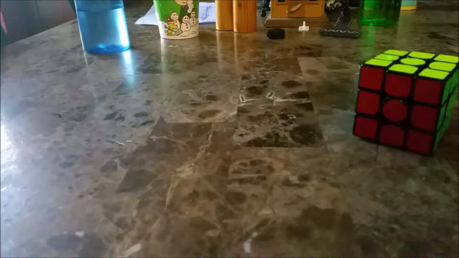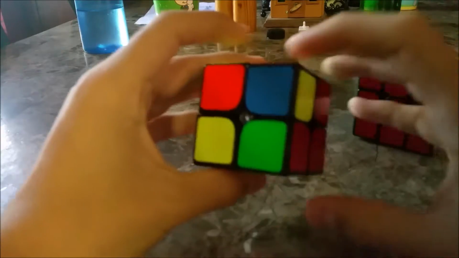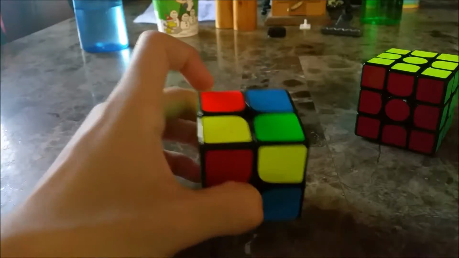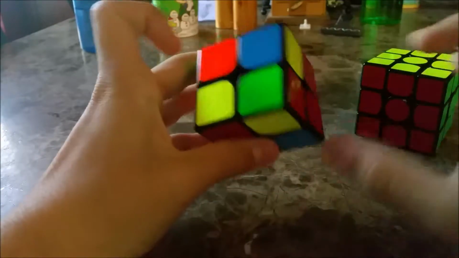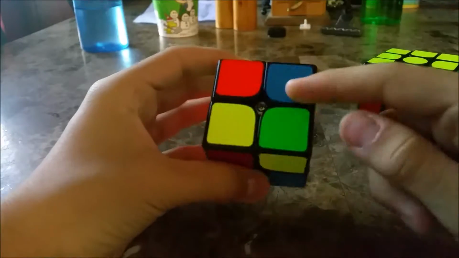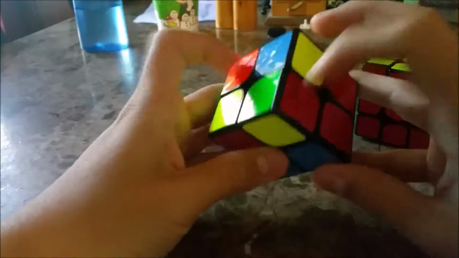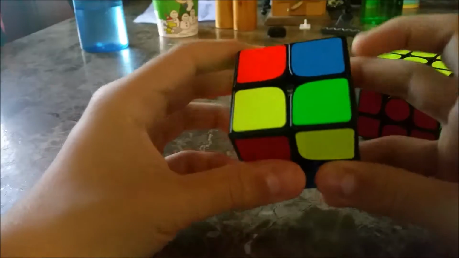Okay. My next case is like this. Alright, so this one is similar to the Sune, but it's not exact. You do have two pairs of opposites, but you have two opposites here and two opposites here. Okay?